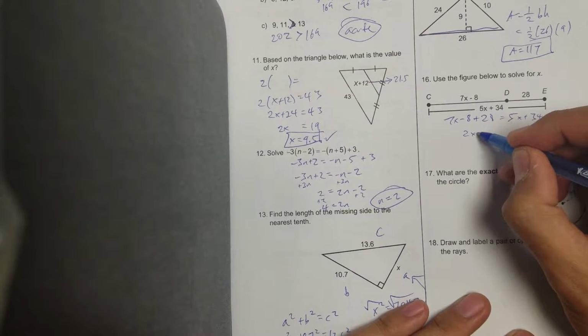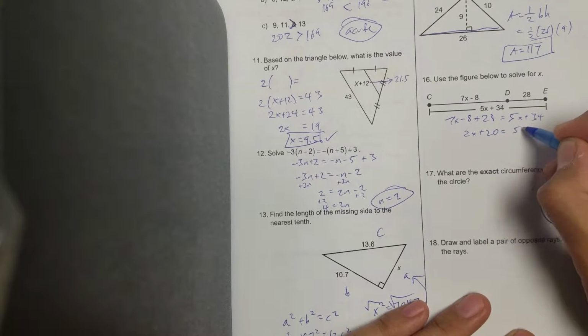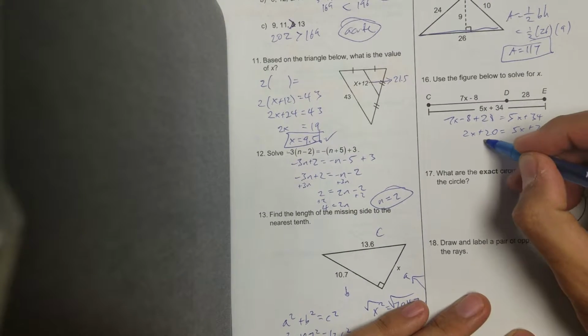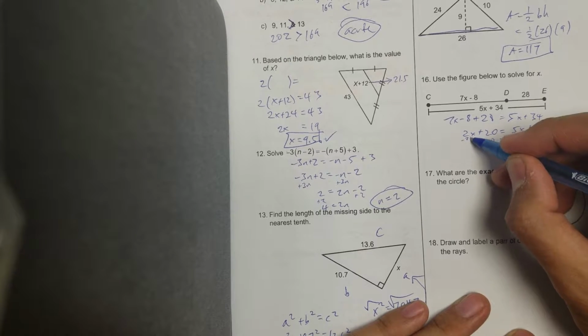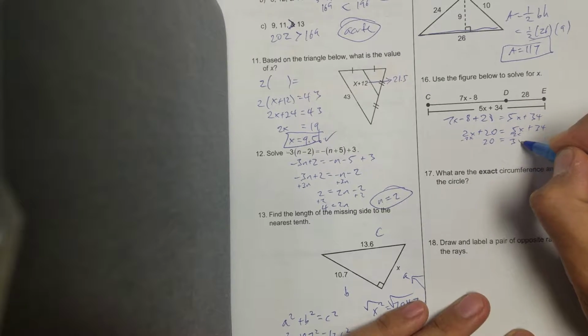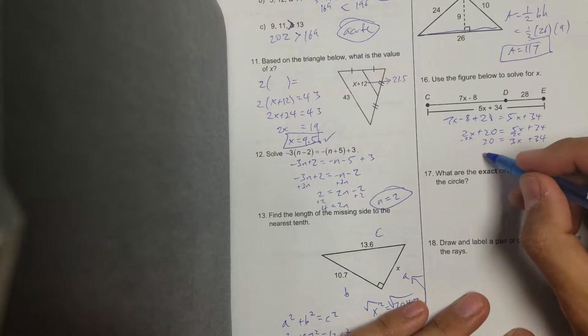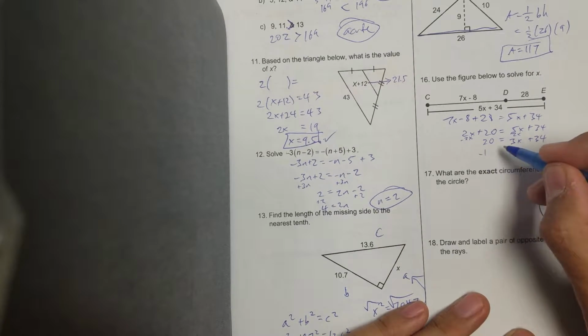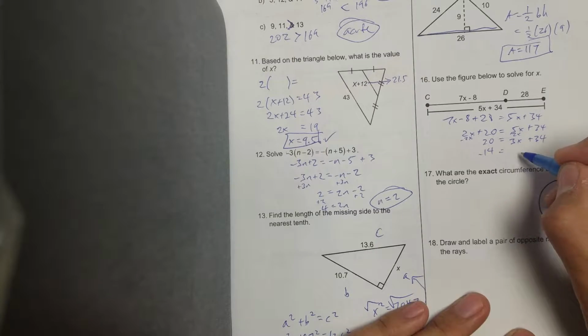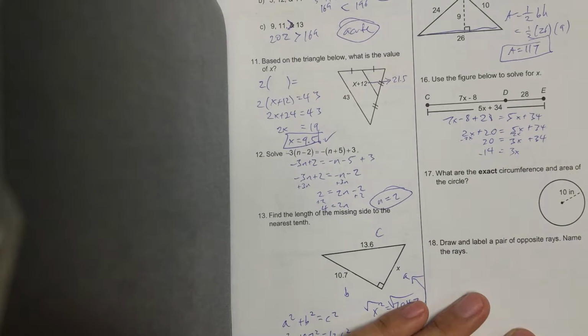So it's going to be 7x plus 20 equals 5x plus 34. 20 equals minus 2x, you get 3x plus 34, and you subtract 34, you get negative 14 equals 3x.